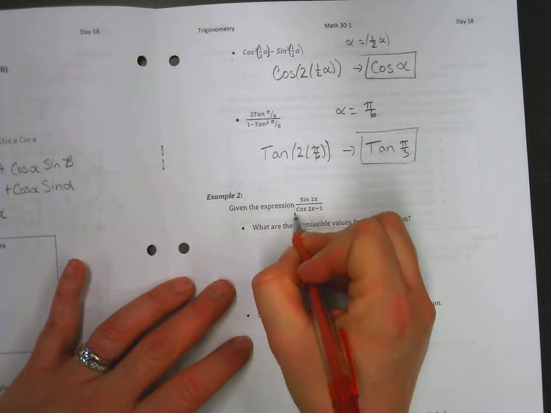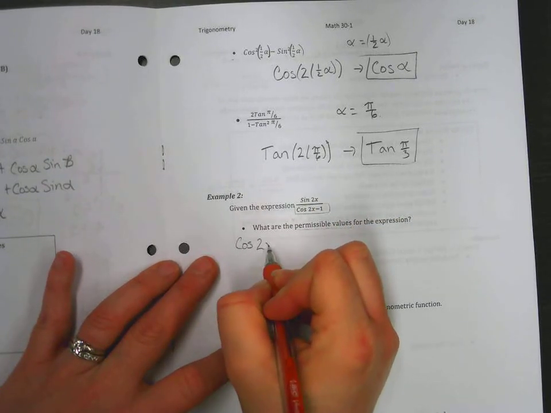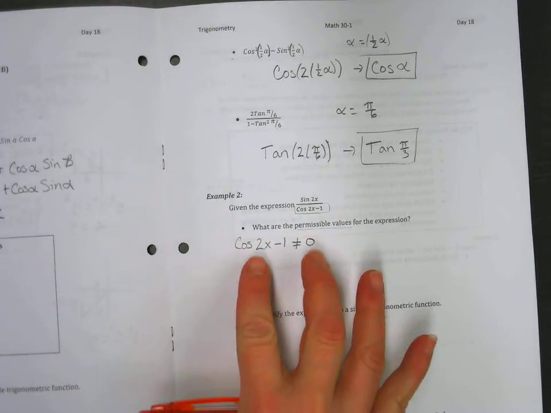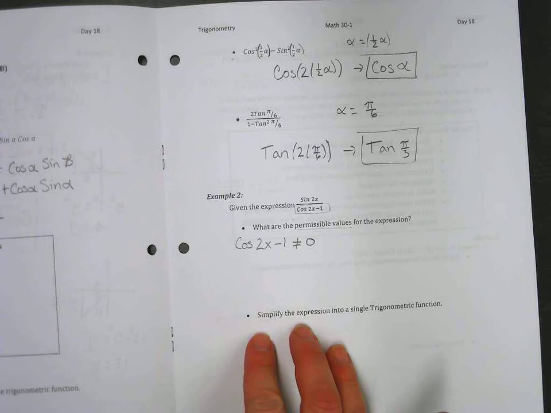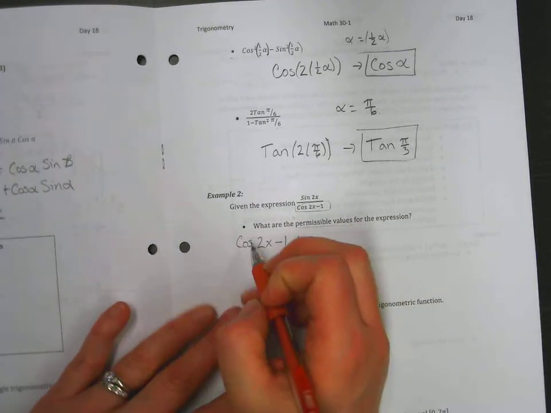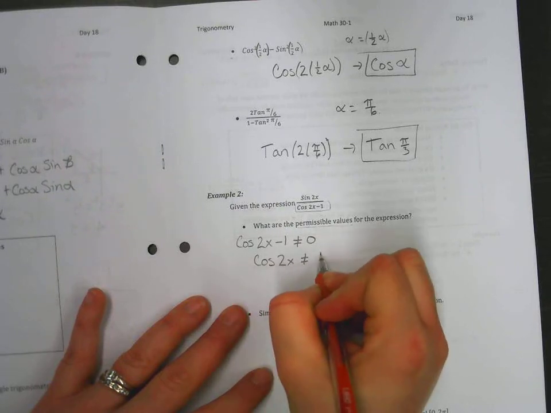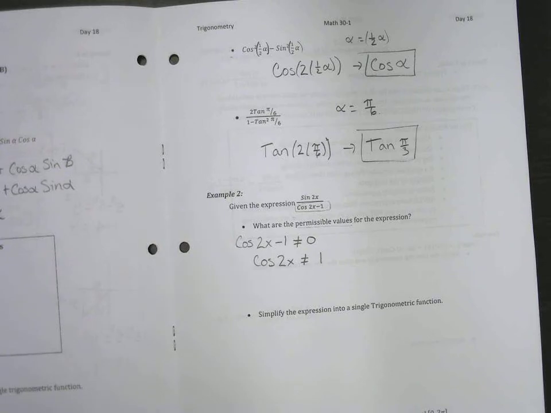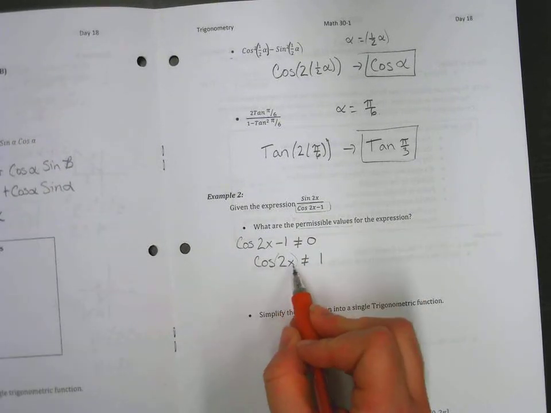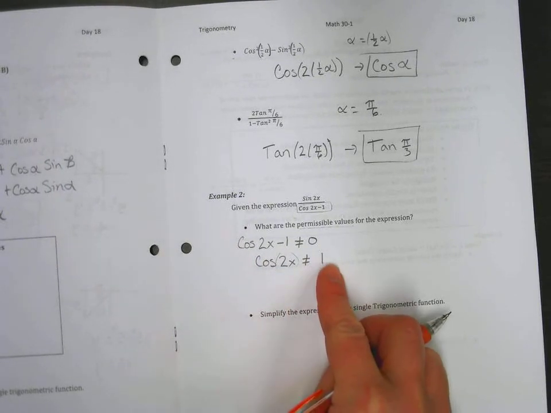So when I look at this expression, we know that this entire expression, cos of 2x minus 1, can equal 0. So I'm going to solve this expression for x to figure out my non-permissible values. So if I were to solve this, cos of 2x, I'm going to isolate this cos. At this point, remember 2x is part of the angle for cos, so I can't divide by 2 here.